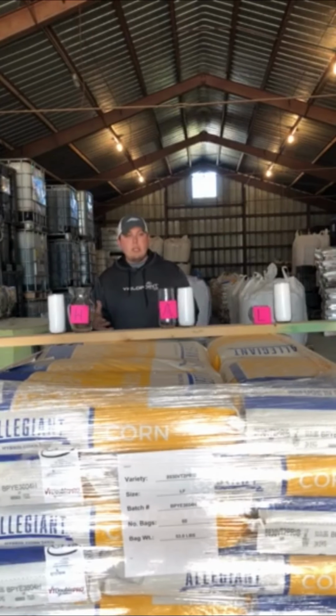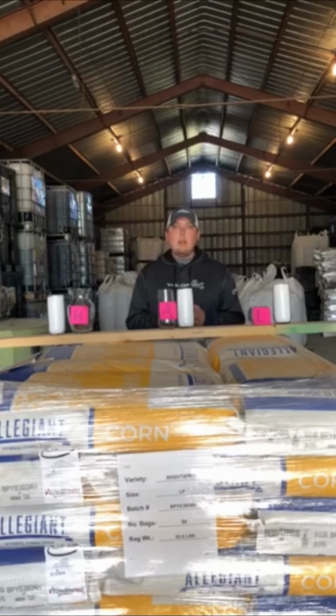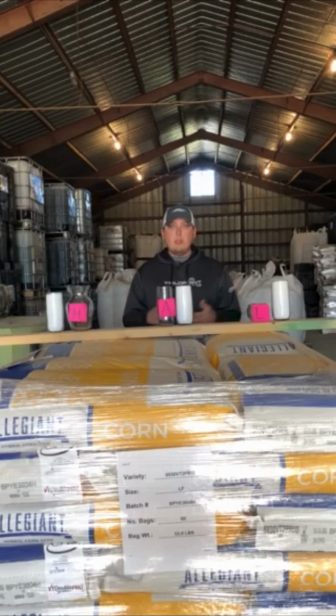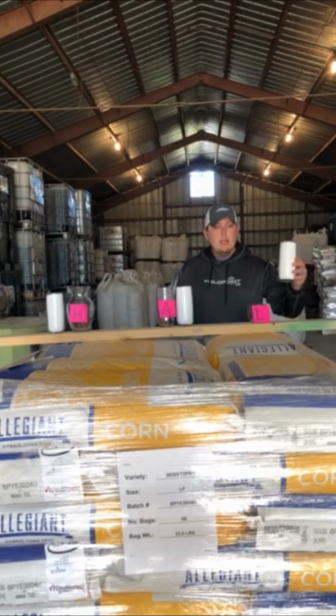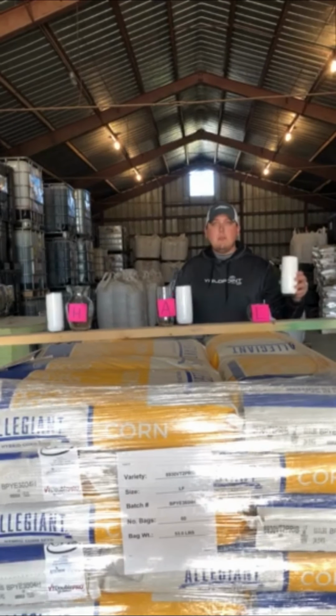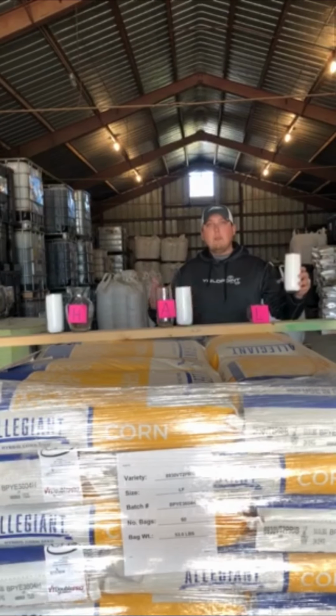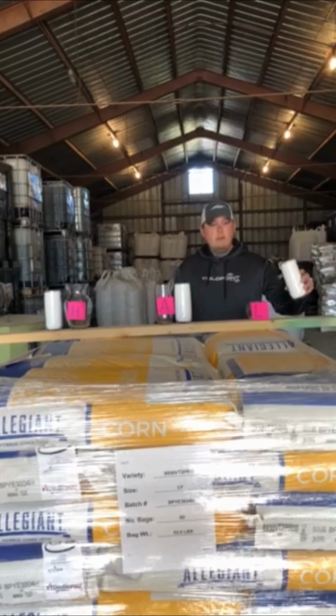What I'm going to demonstrate is that if we use a flat rate mentality, we're not being as efficient as we could be with our fertility specifically, okay? So if I take this 250 pounds of urea and put it into a low yield environment that's maybe only capable of producing minimal yields, I'm not being efficient with my fertilizer.